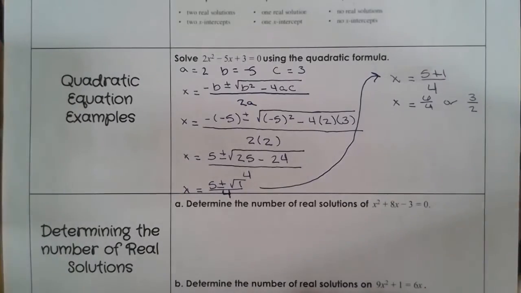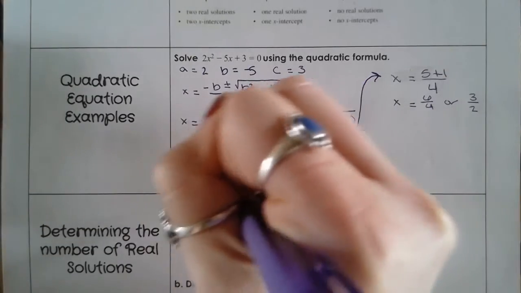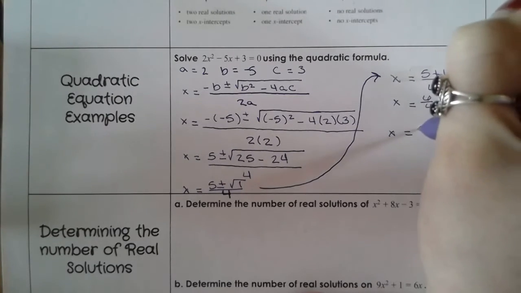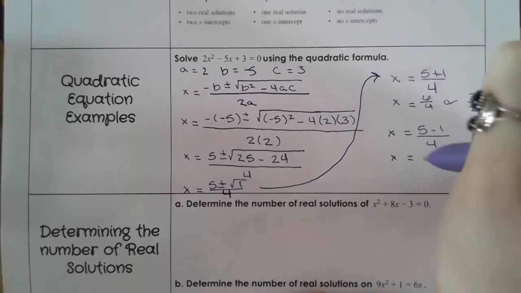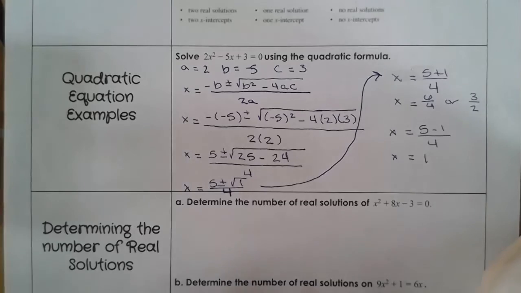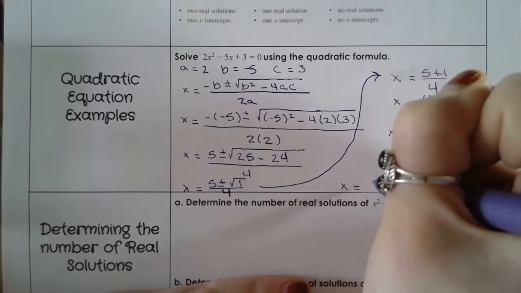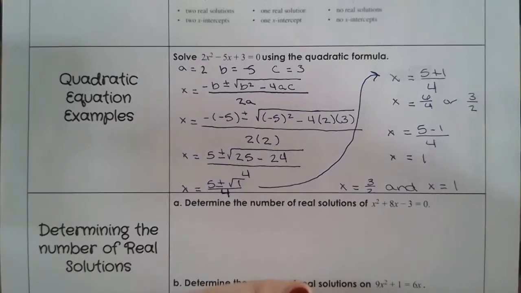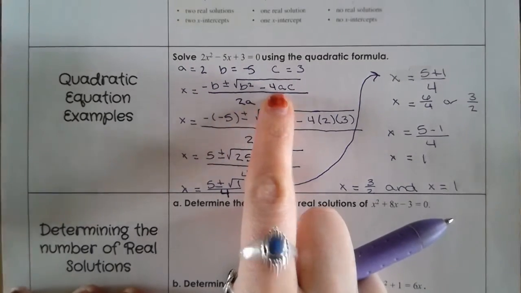So that's one solution. And I added here, so now I'm going to subtract because I also have 5 minus 1 over 4. So I can do that as well. So I have x equals 5 minus 1 over 4. 5 minus 1 is 4. 4 divided by 4 just gives me x equals 1. So the solutions here are x equals 3/2 and x equals 1. So I'll always get two real solutions when I'm using the quadratic formula when my discriminant here is greater than 0.